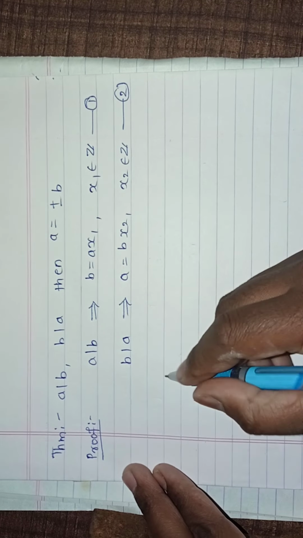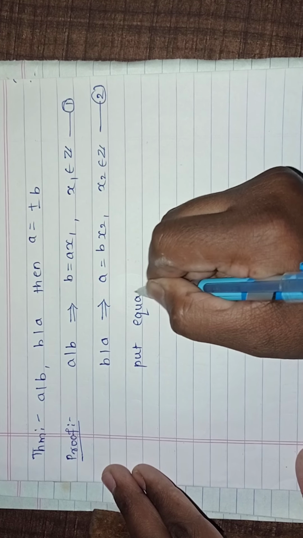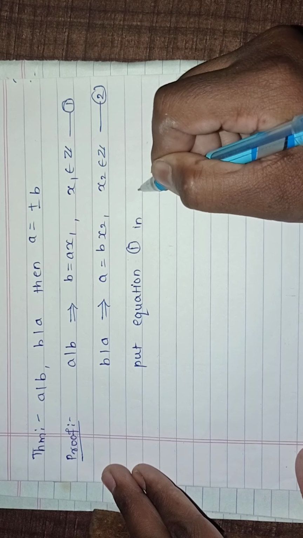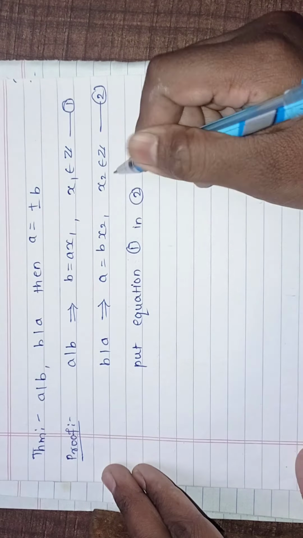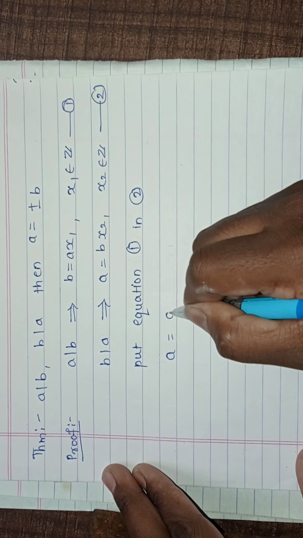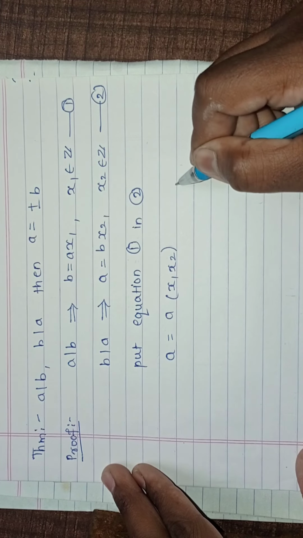Put equation 1 in equation 2, we get A is equal to A into x1 into x2.